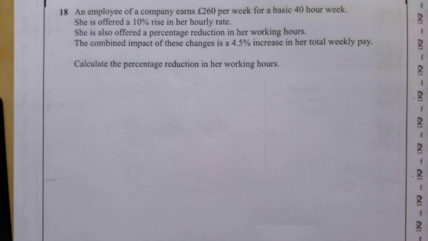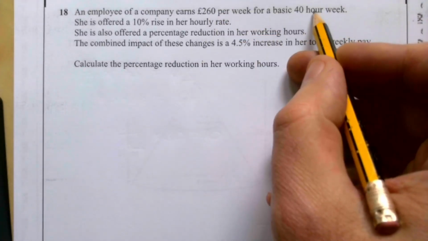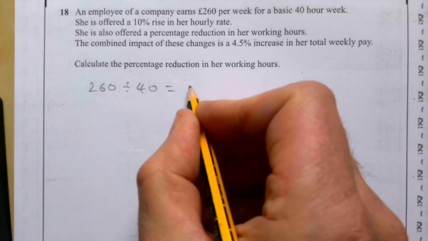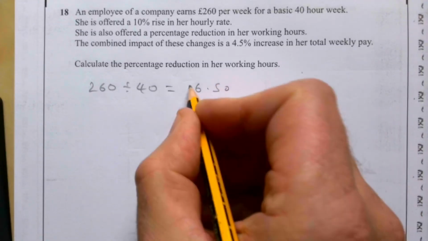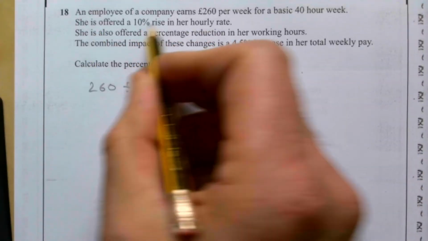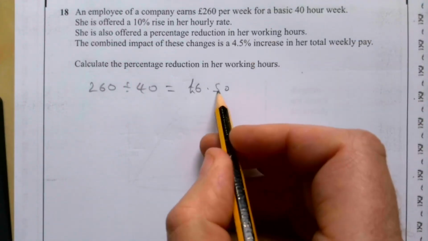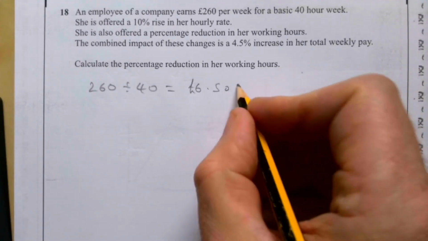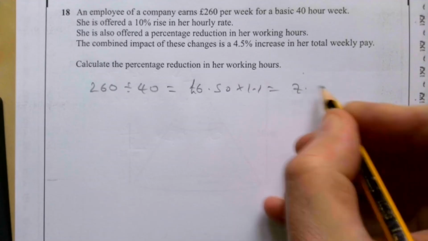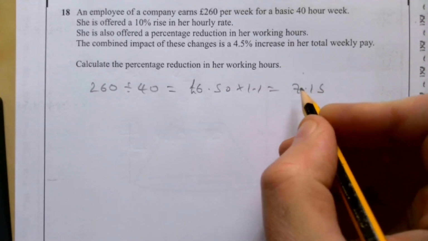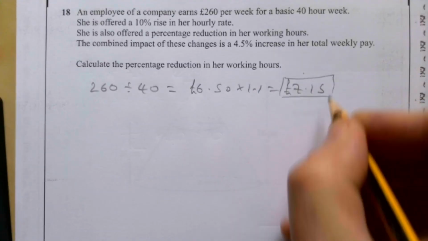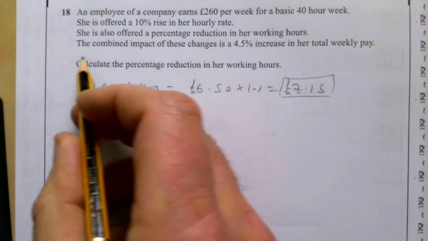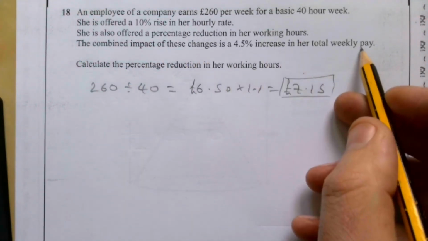Okay, a few different ways of going about working this out. I'm going to work out how much they get per hour. So if we do 260 divided by 40, then that works out to be £6.50 an hour. If she's offered a 10% rise in her hourly rate, so 10% of that then is going to be 65p. So £6.50 plus 65p, then it's going to be multiplied, I guess, by 1.1, £7.15 is then the new pay.